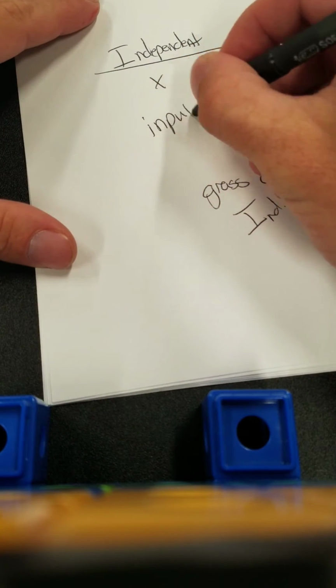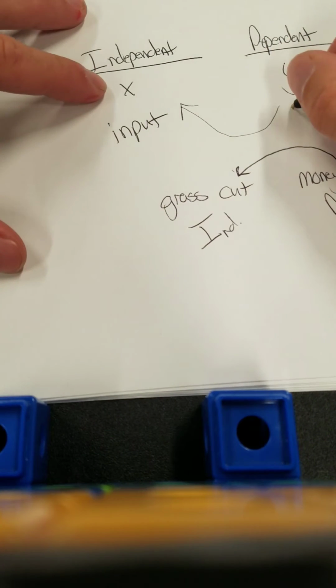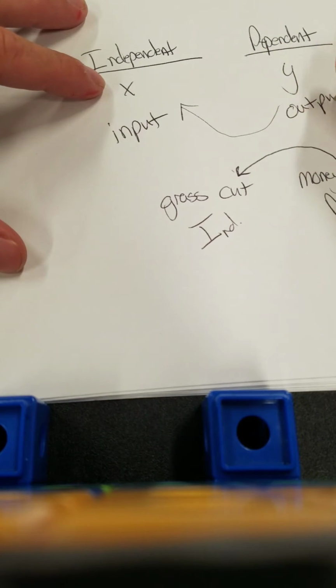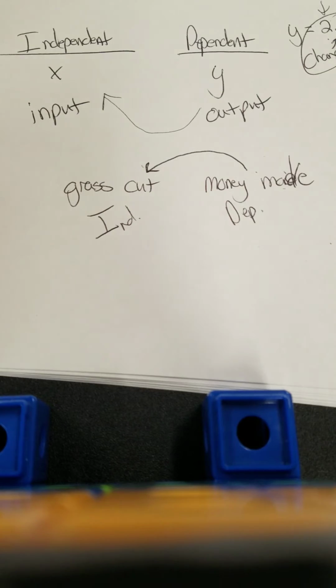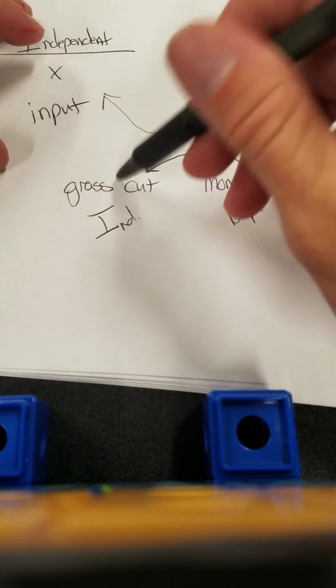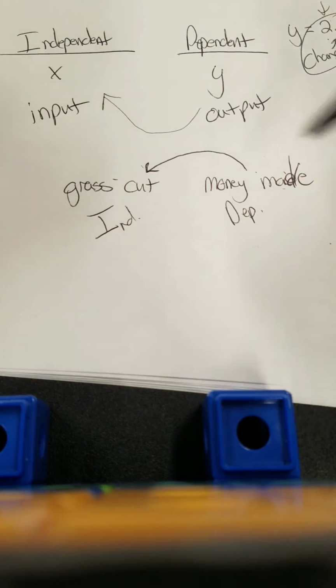Independent is always your input. What are you doing? Dependent is always your output. What do you get out of it? Okay, what do I put in? I cut grass. What do I get out? I get out money. Okay, so that's a way of looking at independent and dependent variables.